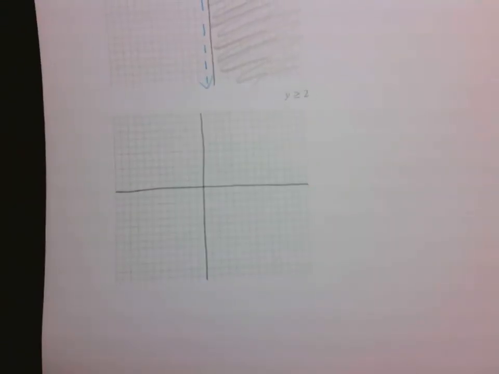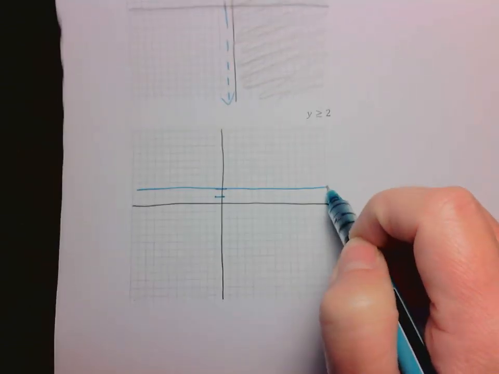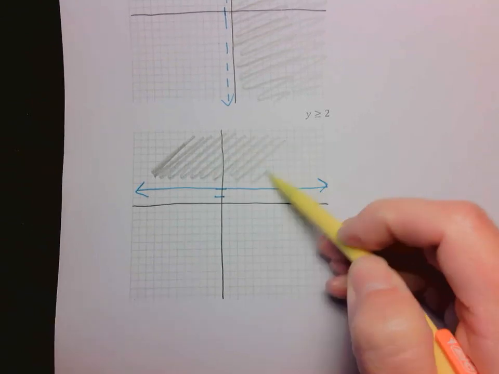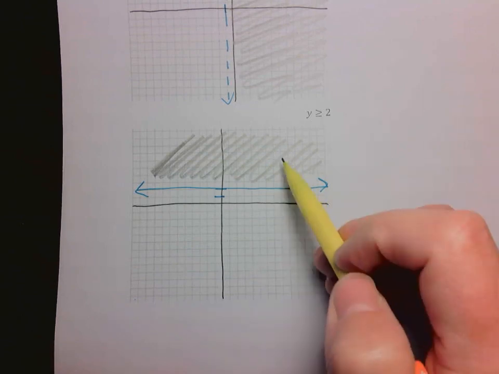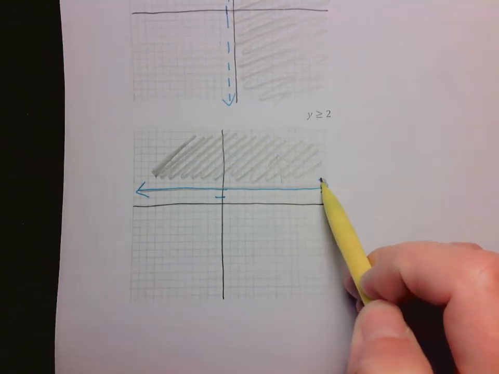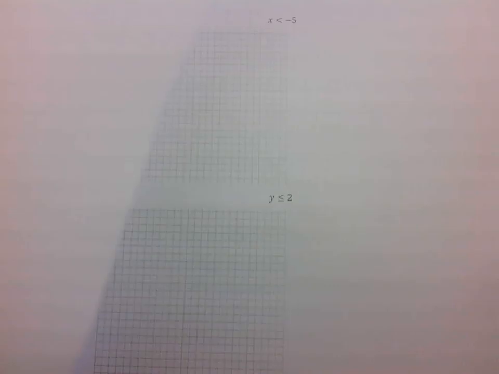Y is greater than or equal to 2. What exactly does this mean? All values of y that are greater than 2 and including 2. So it's going to be a solid line because it's an or equal to. So pause the video and work out these two practice problems.